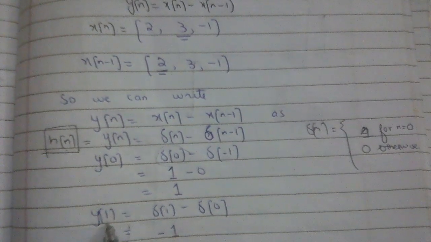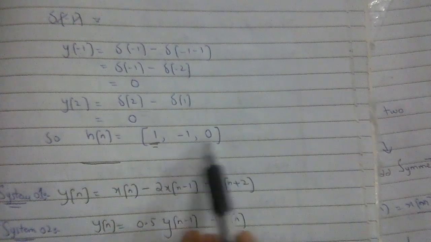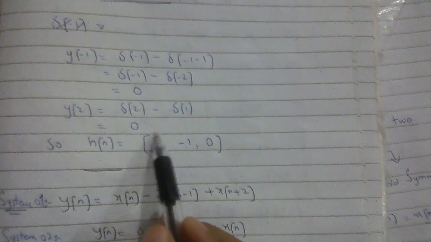Similarly, by putting different values of n, I have got the response of this signal as h of n is equal to 1, minus 1 and 0, and the index is now shifted to 0, 1.